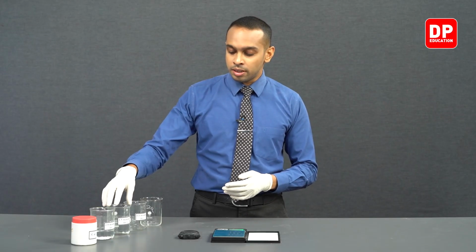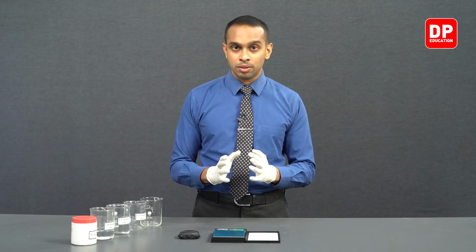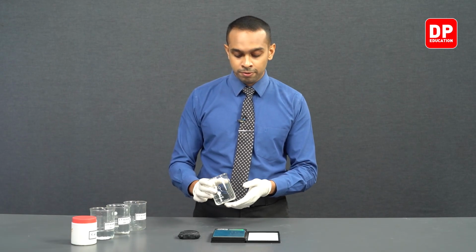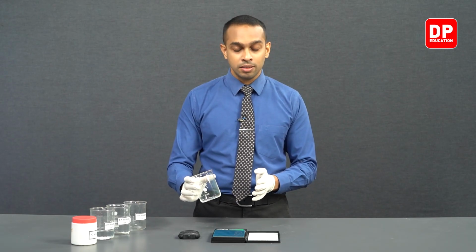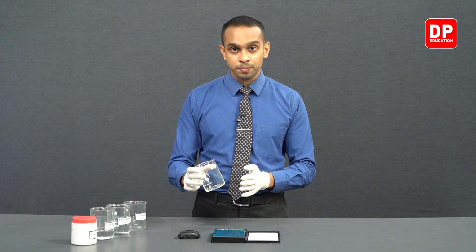Now students, we are going to be doing the same few steps for another solution of HCl. Now this HCl solution has a concentration of 1.5 moles per decimeter cube. So we will be measuring 100 grams of calcium carbonate using the same beaker we used earlier. Now we have it cleaned and dried. So we will be using the same beaker throughout.